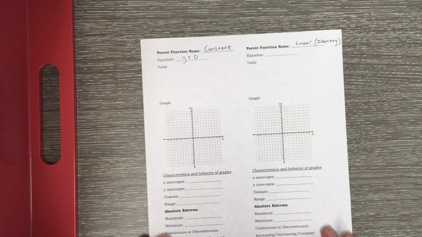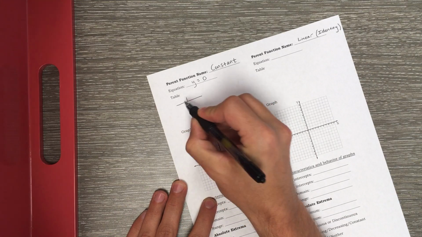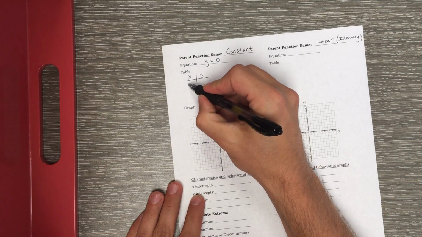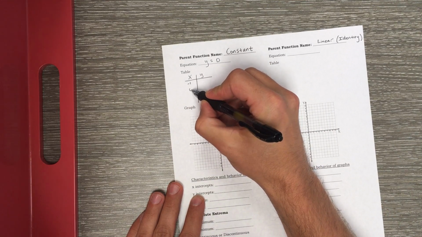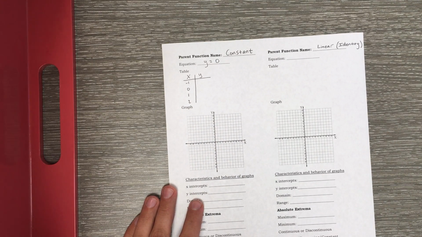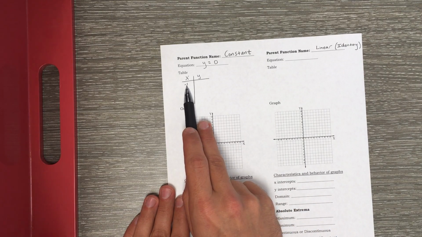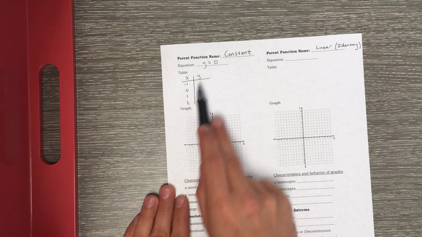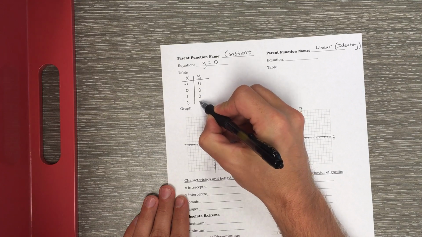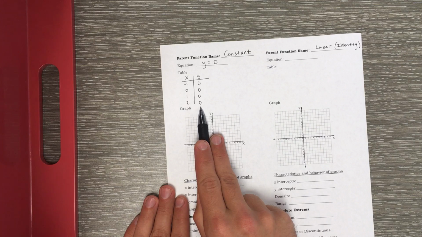And constant functions are very easy to make a table with. Remember, when you make a table, we're going to plug in some x values and get out some y values. But as we've kind of already talked about, with constant functions, there is no x to plug a value into. It's always the same y value. No matter what x is, y is 0 in this case.